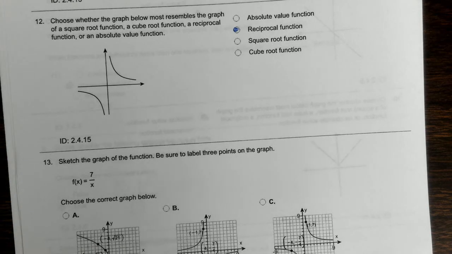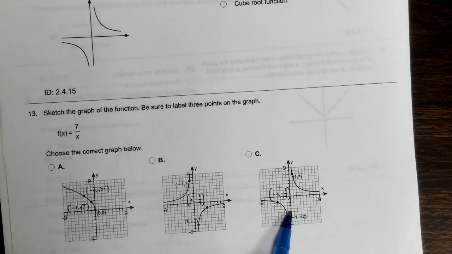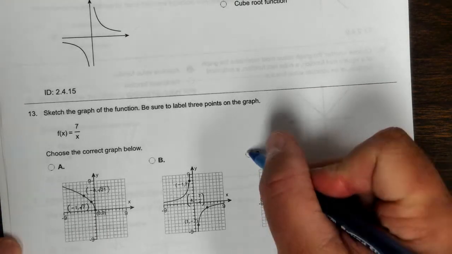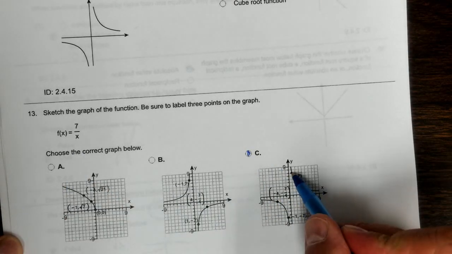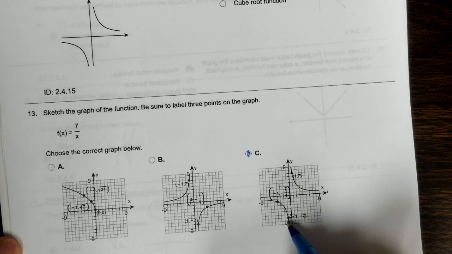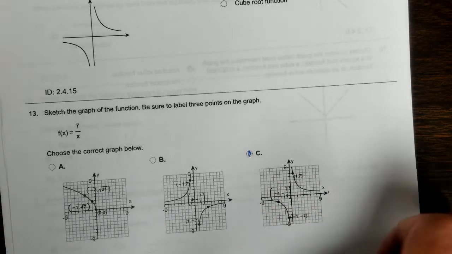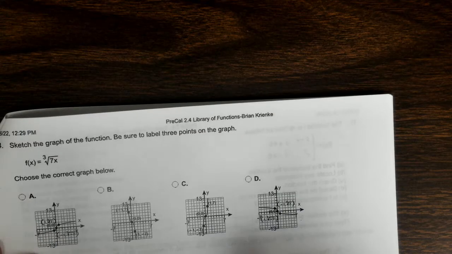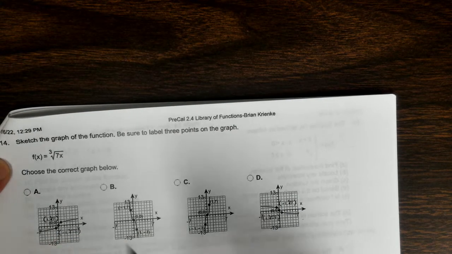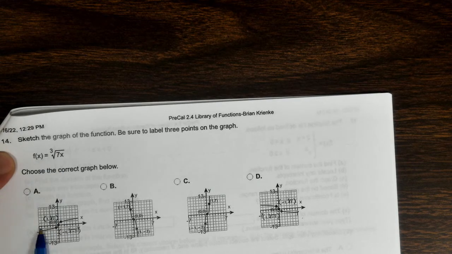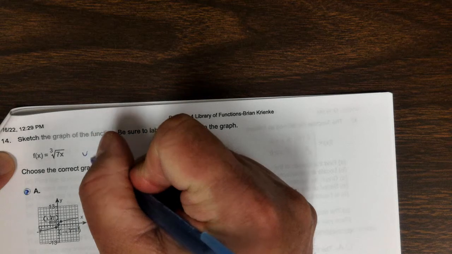This one is probably this one over here, and it is, because it's 7 over x, so that means it starts at (1, 7) and comes down, and (negative 1, negative 7) looks like that. So you can just graph that. Pretty self-explanatory. Same thing on this one, just use your calculator. But we know if it's the cube root, it's going to go up slow, like that. So up slow.